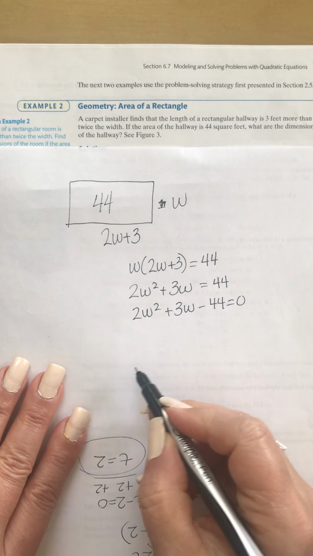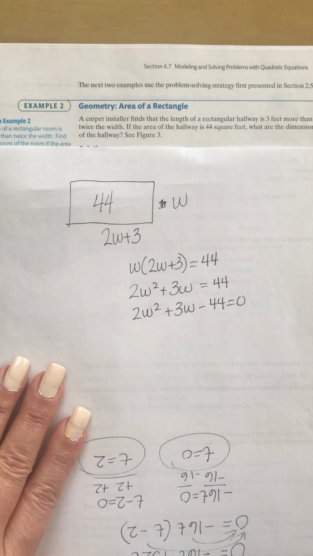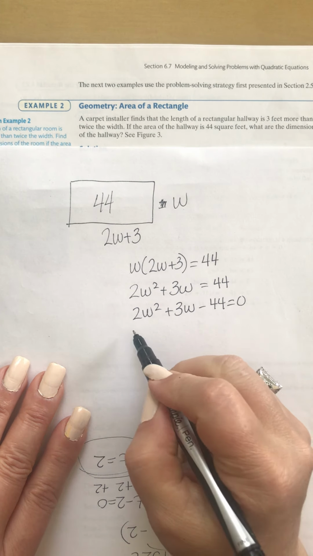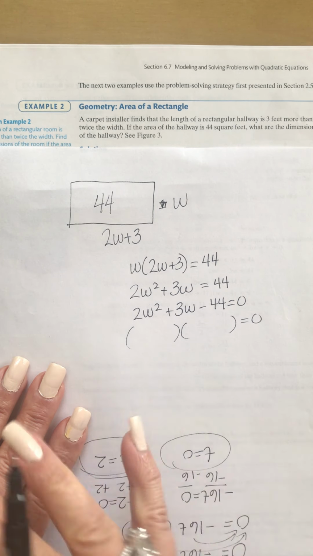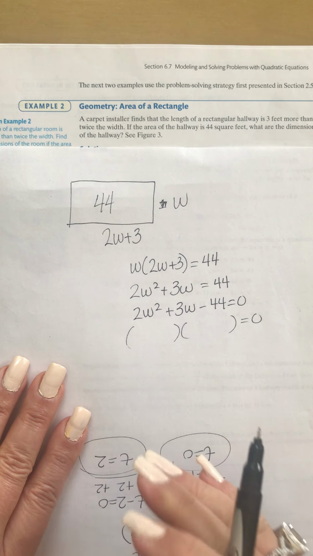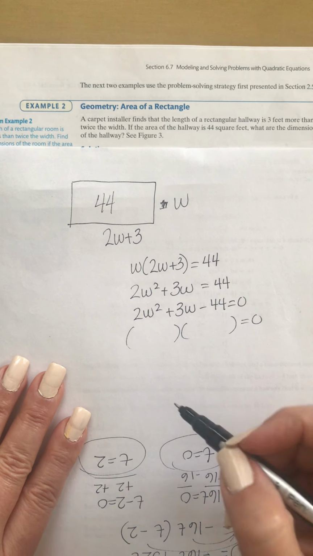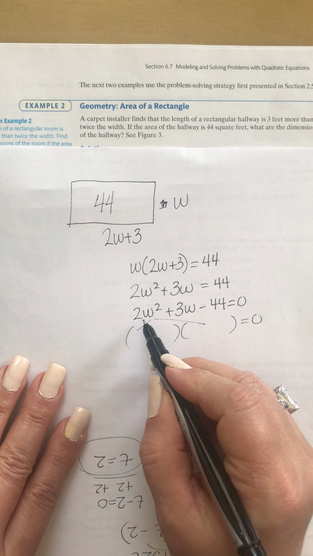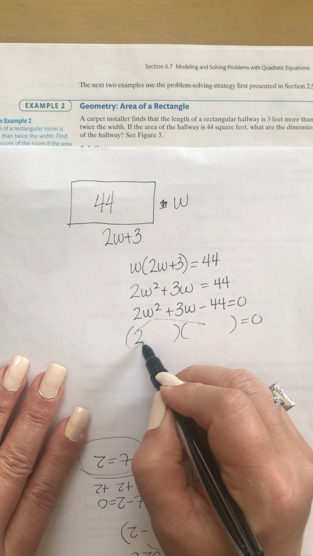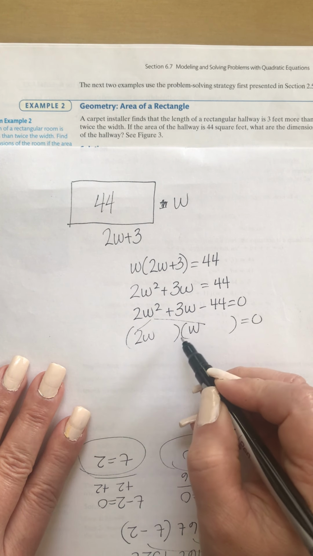And we have to use trial and error or the AC method. I'm just going to use trial and error. What two numbers multiply to give you 2W squared? We'd have to have 2W and W.